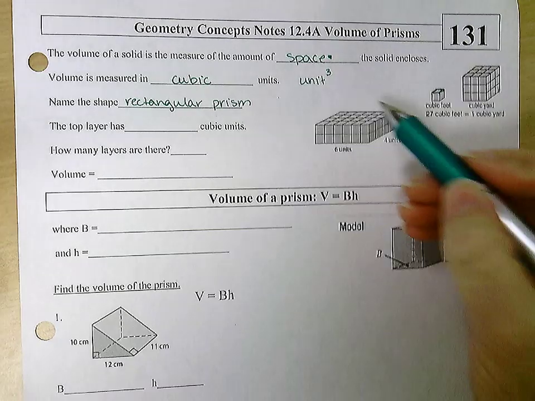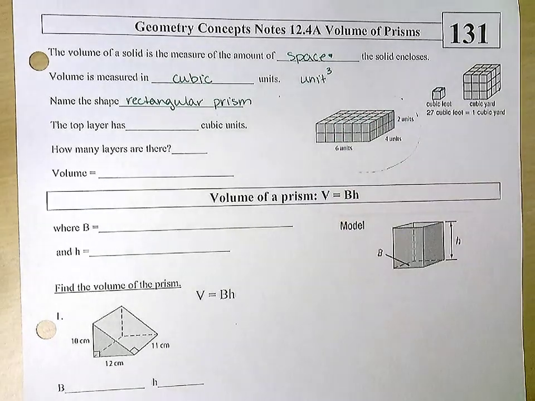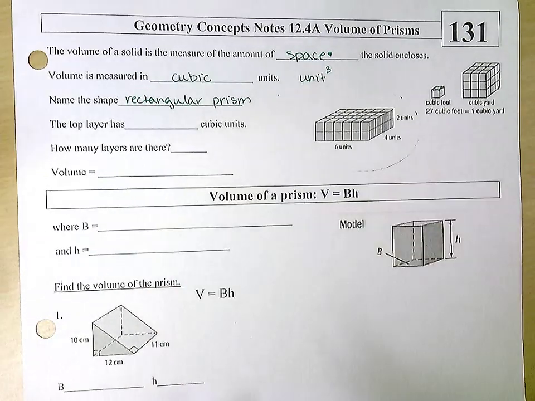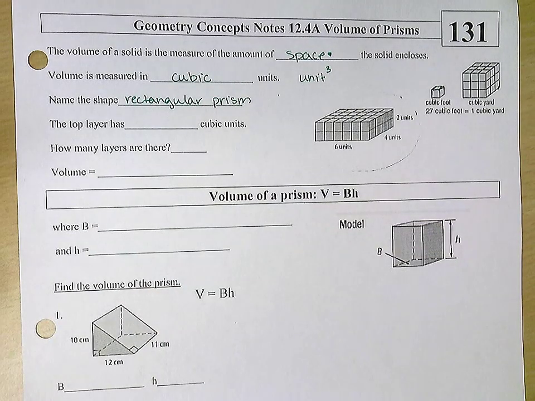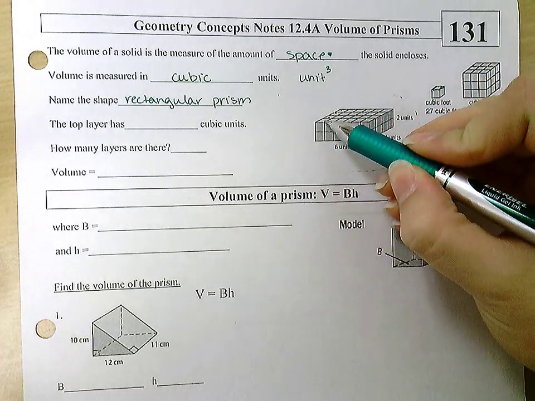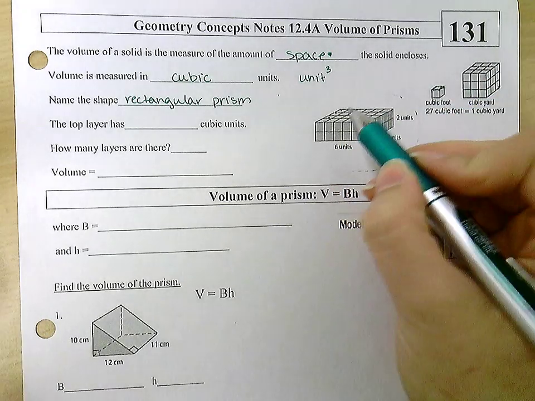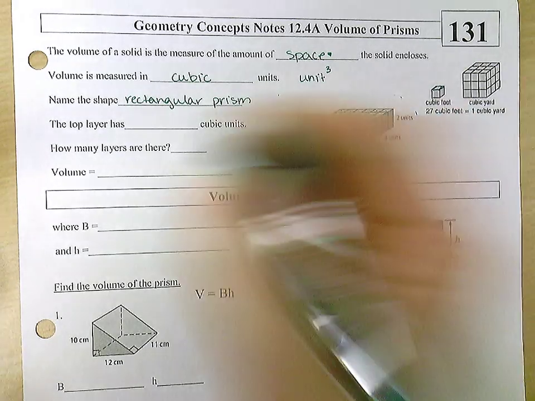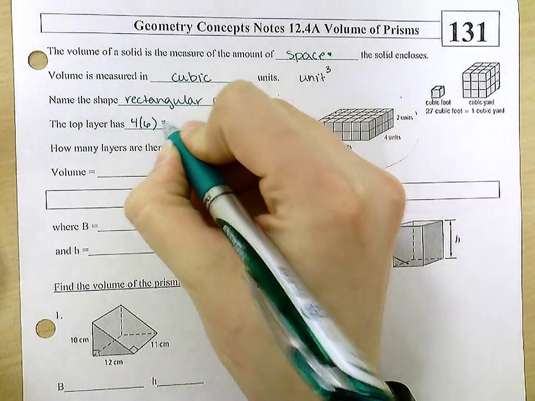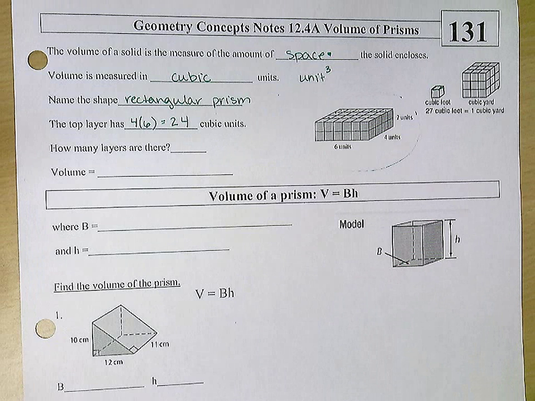So if I look at this rectangular prism here, we want to see how many cubes or units are in that top layer. How many cubic units would be in that top layer? Well, there are 4 across this way, and there are 6 across this way. So I would take 4 times 6. So there are 24 cubic units in just that top layer.